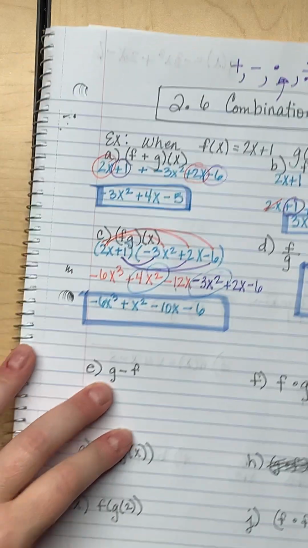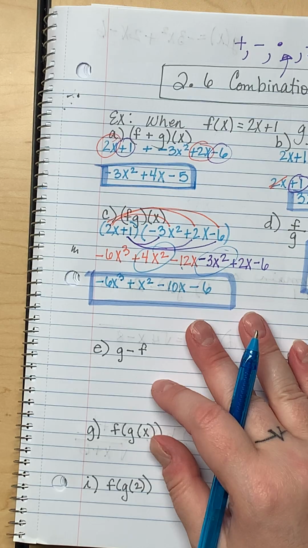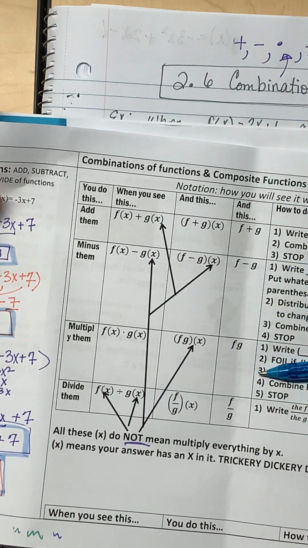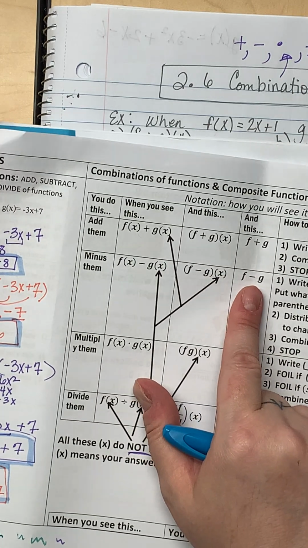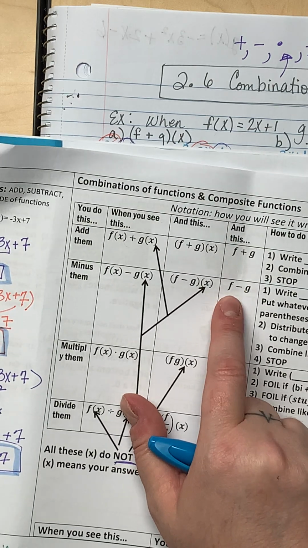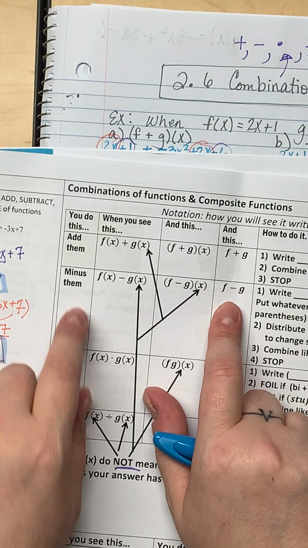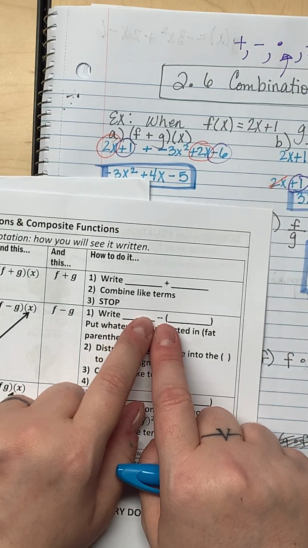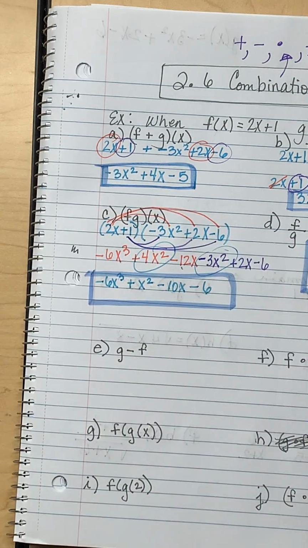Okay, if we look at part E, it says G minus F. Well, I don't see G minus F on this paper. I see F minus G. So it's the same thing, but instead of writing the F junk first, we're going to write the G junk. So let's see what happens. We're supposed to subtract, and we write something minus, and then the other something is in parentheses.